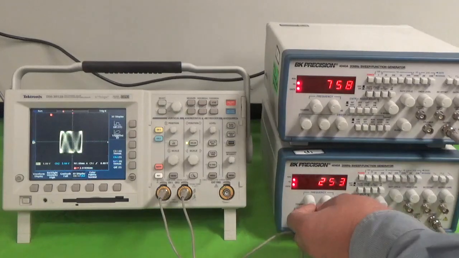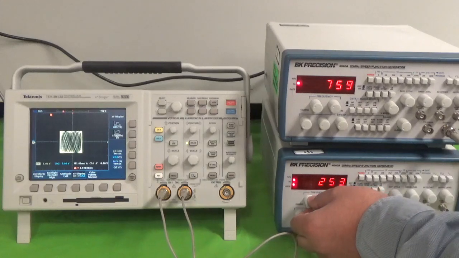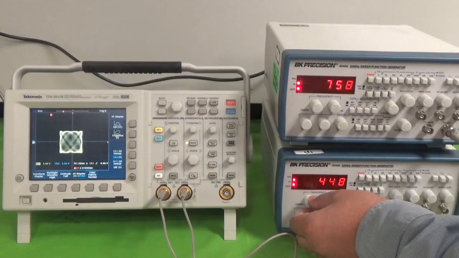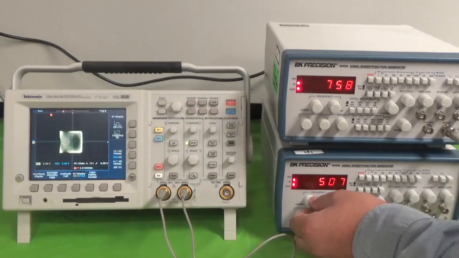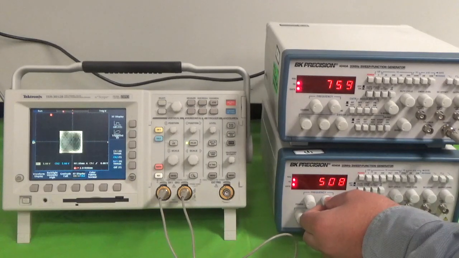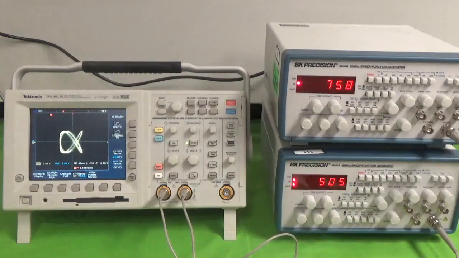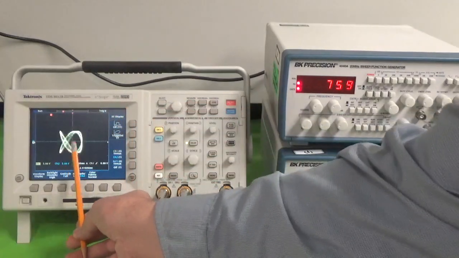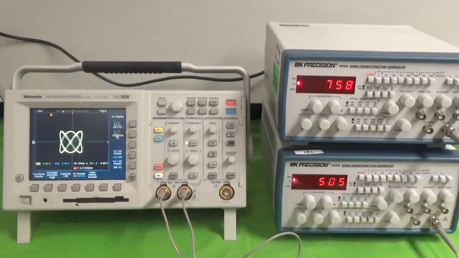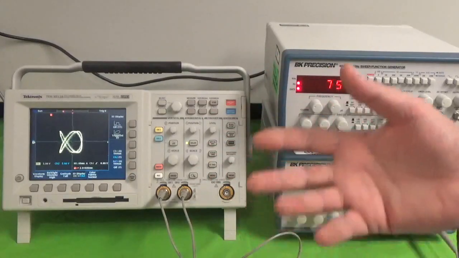Yeah, let's make this 506 and see what will happen here. So we'll have another different figure. So you can see that, guys, this channel is oscillating twice and this channel is oscillating 3 times. Yeah, and those Lissajous figures can be more complicated.